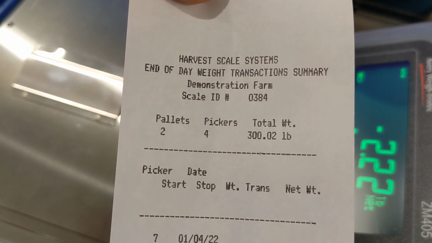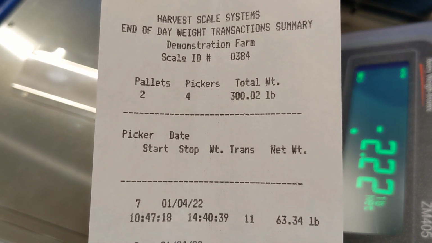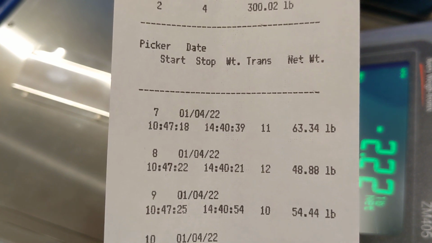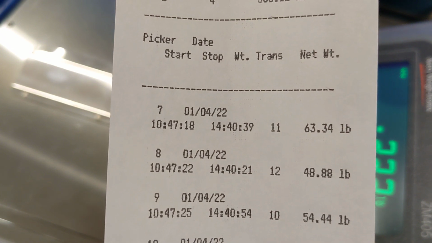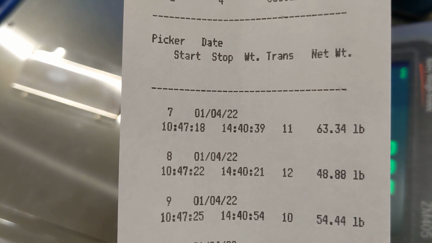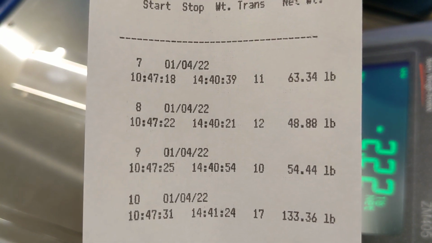Here you can see we created 2 pallet or lot IDs with 4 pickers for a total of 300.2 pounds. And then here you can see that we have picker number 7, today's date, the start and the stop time, or the first and last transactions that we have for them in the scale, the total number of transactions, and the total weight for that day.